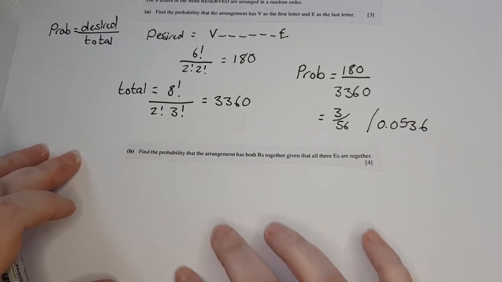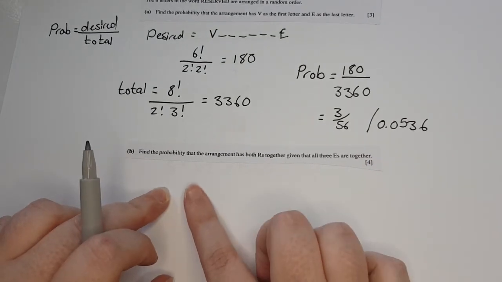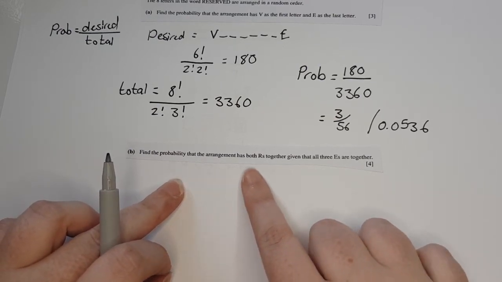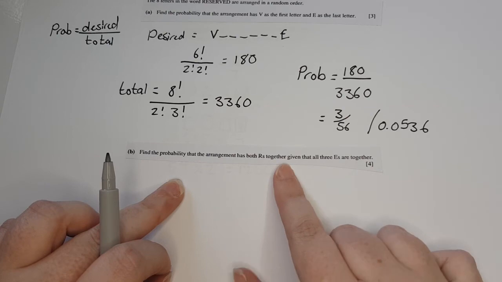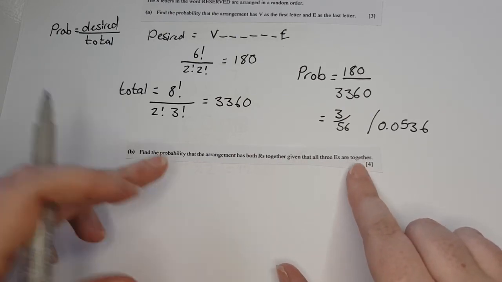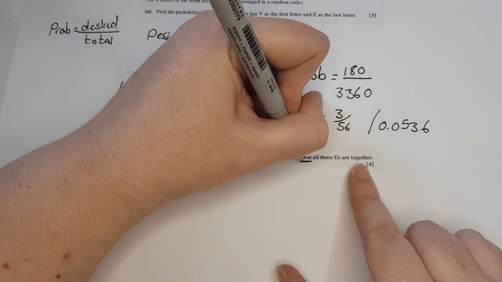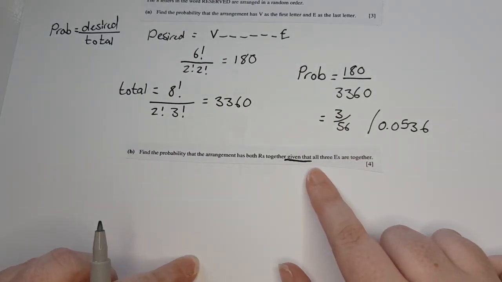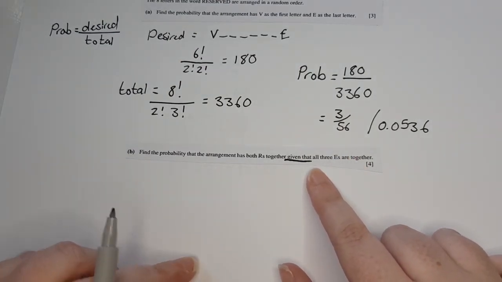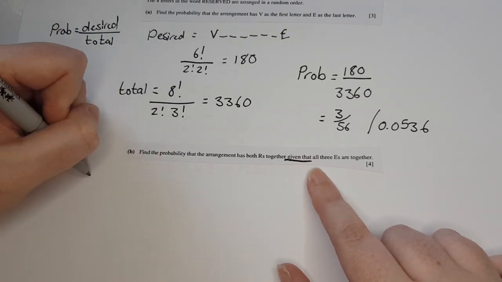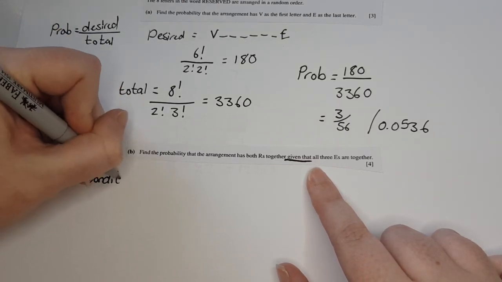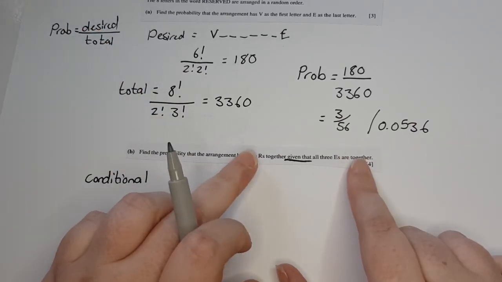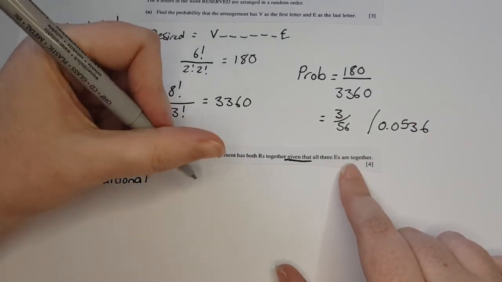If we look at this last example for probability, we need to find the probability that the arrangement has both R's together, given that all 3 E's are together. So we have the words given that. So remember, given that means we're dealing with conditional probability. And when we had conditional, we always took the two things that we wanted together.